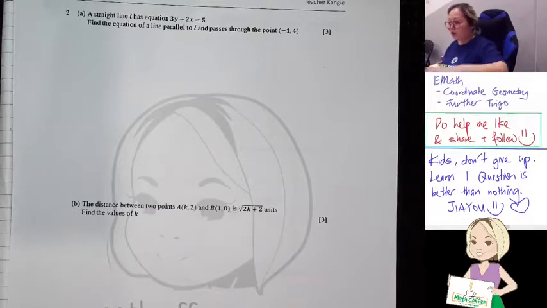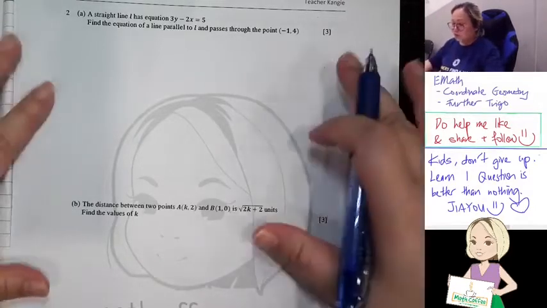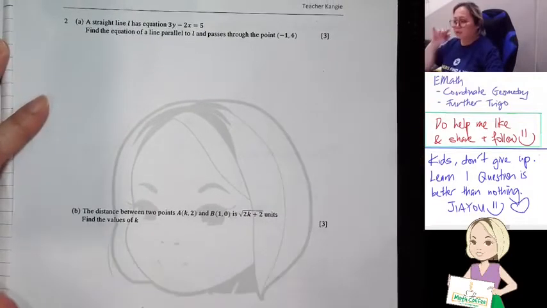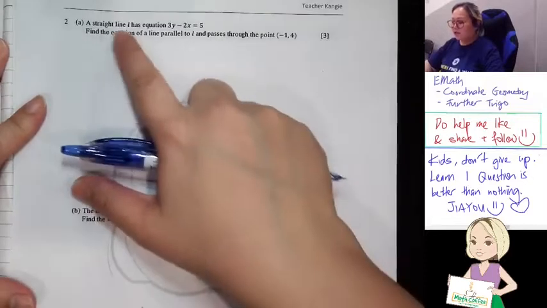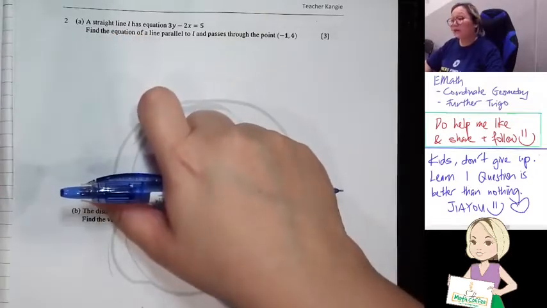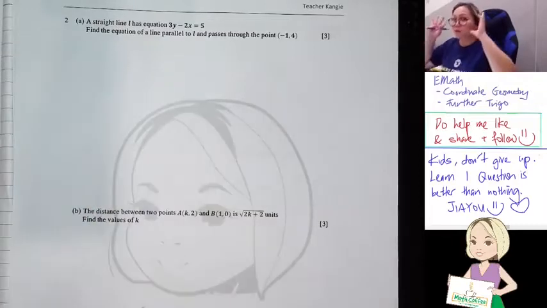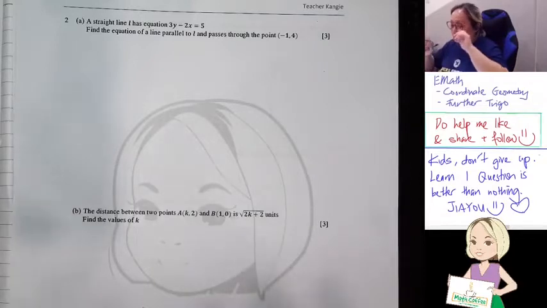Now let's move on to question 2. This question is commonly asked, and students always get stuck. A straight line, actually it's pretty straightforward. If you understand what I mentioned just now about y equals mx plus c, always remember straight line y equals mx plus c, y equals mx plus c. You will know what it means.